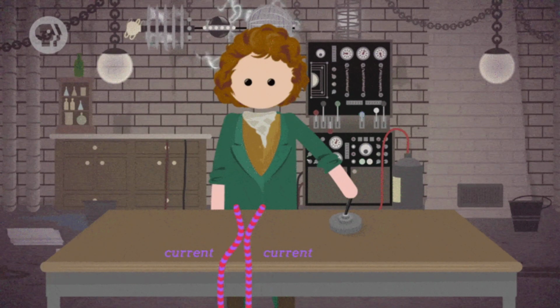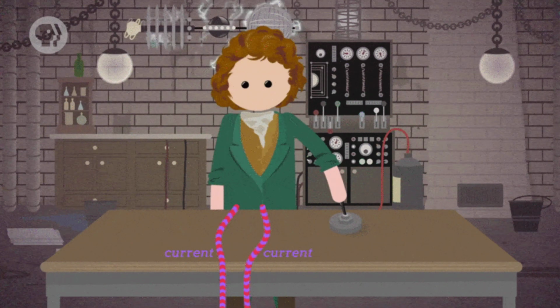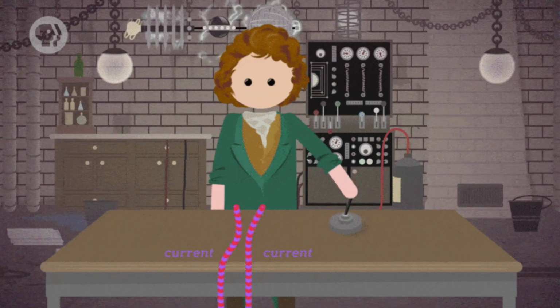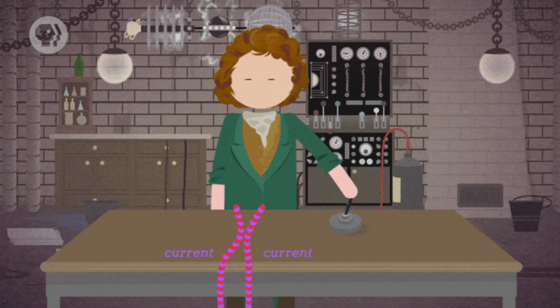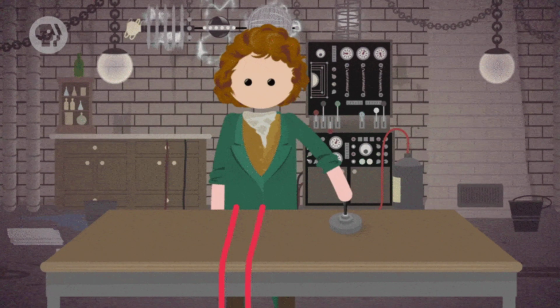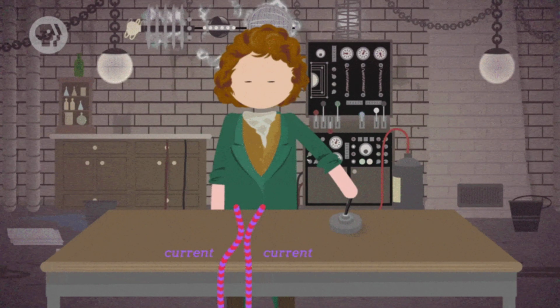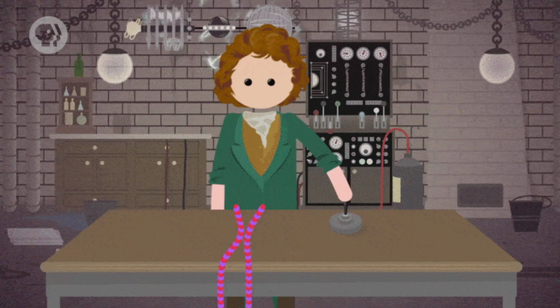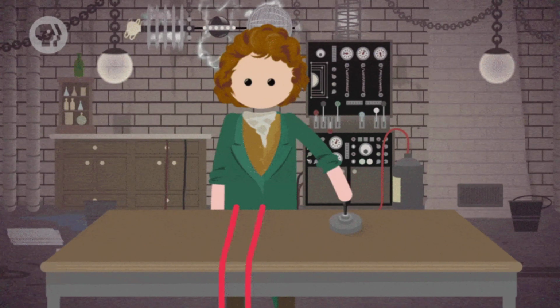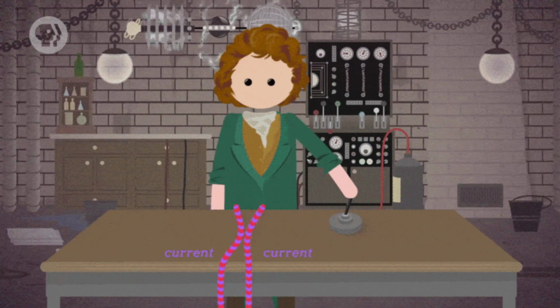He took two parallel wires, ran a current through both of them in the same direction, and the wires attracted each other. And when he ran a current through both wires in the opposite directions, the wires repelled each other. Studying this strange force between the wires led Ampere to discover one of the most fundamental laws of electromagnetism, what we now call Ampere's force law and Ampere's circuital law.